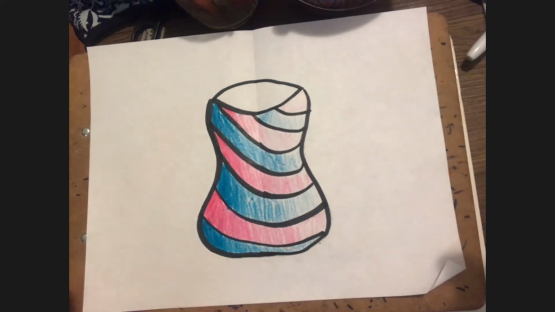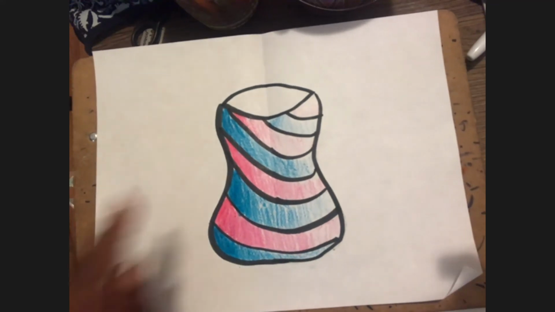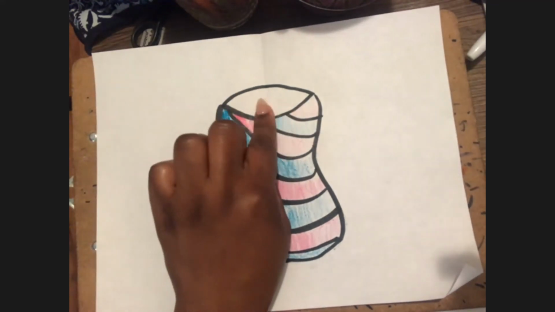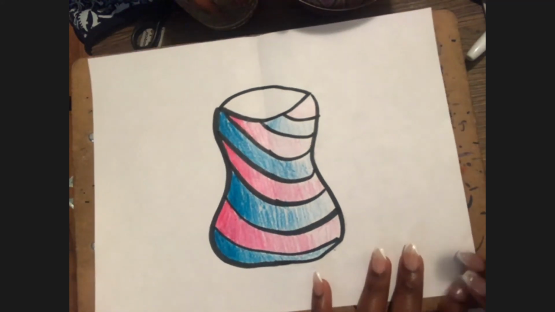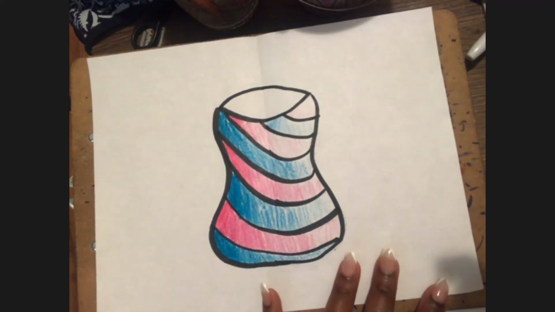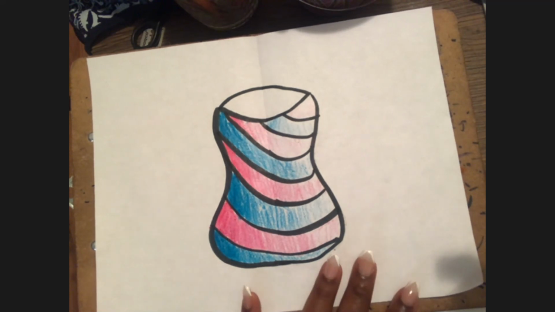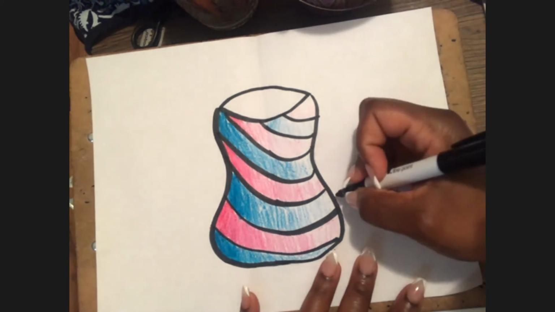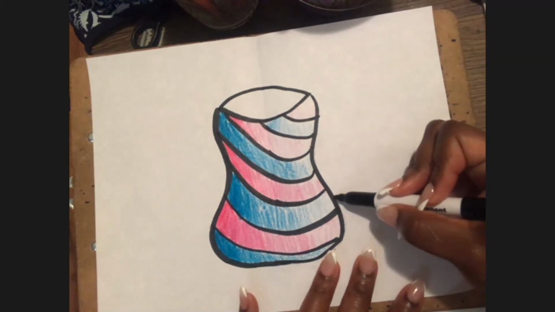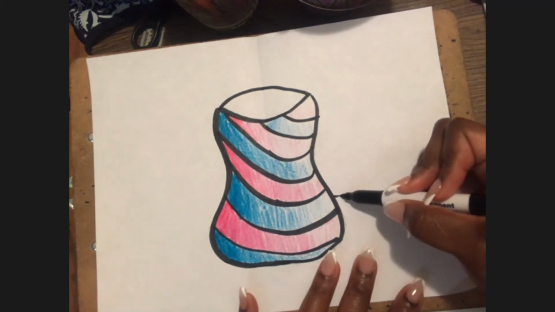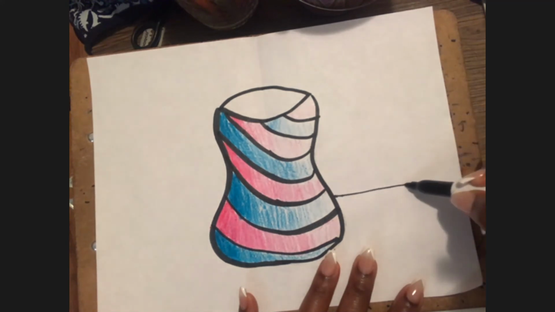All right, so now that we have our vase, we're going to leave the inside of our vase white, and we're going to begin to color in our background, right? So we're going to draw a horizon line because now our vase is done, but it looks like it's hanging in the air, right? So we want to put it on the ground. So I'm just going to draw a horizontal line from one side of my vase all the way to the edge of my paper.